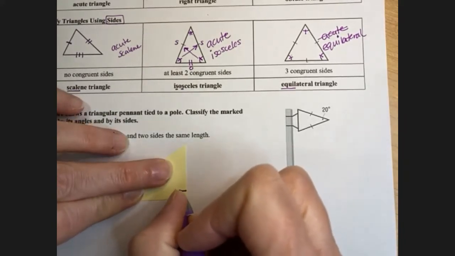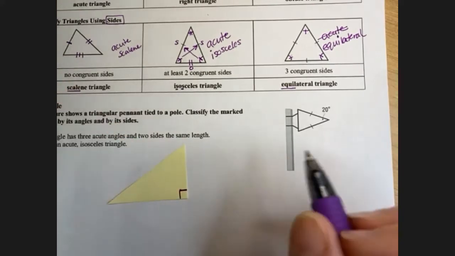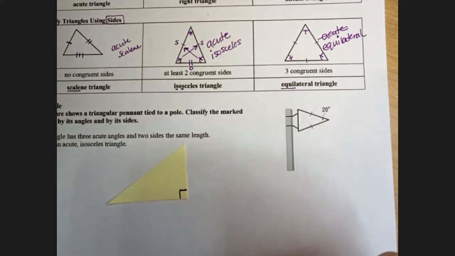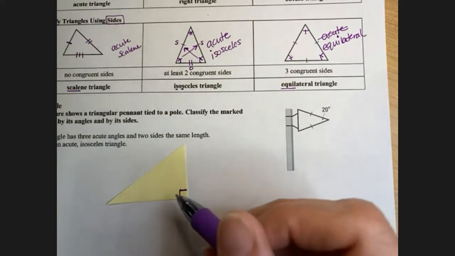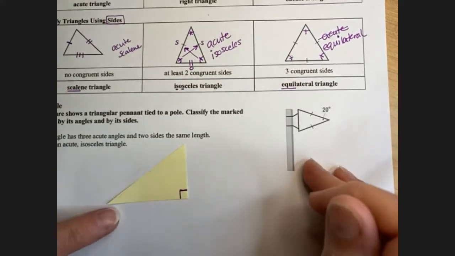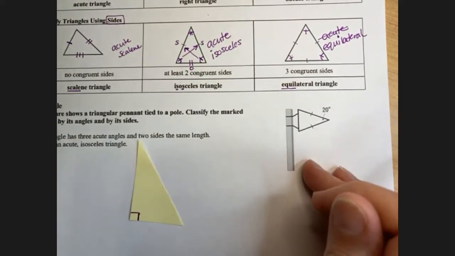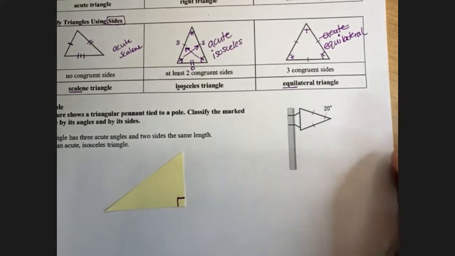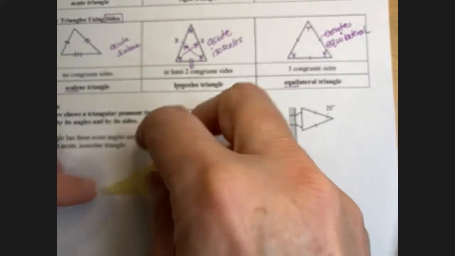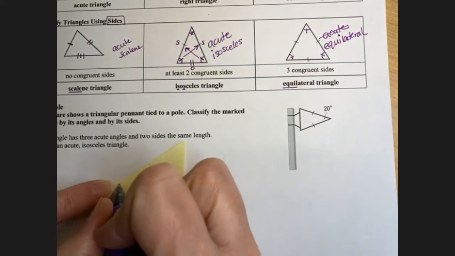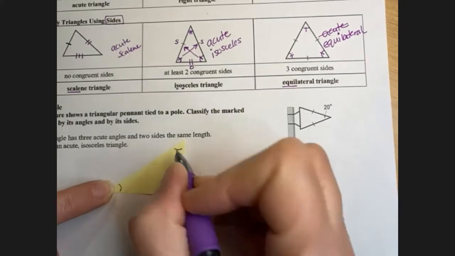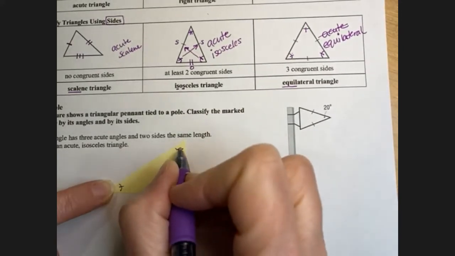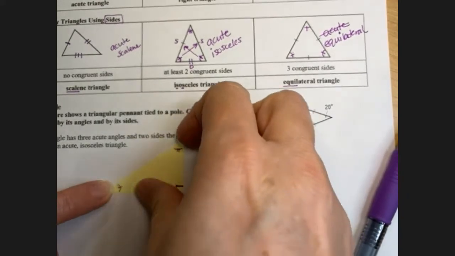Most of the time they'll tell you it's right, but if you don't know, take a piece of paper in the corner and see if it measures 90 degrees. Now this is a right triangle. It definitely looks like all the sides are different lengths. Yep, scalene. So it is a right scalene triangle. But here's what I wanted to do. Okay, so this was this angle measure here. This is this angle measure here. And we know this is shorter than this one. And you don't need to put this in your journal. I just want to show you.